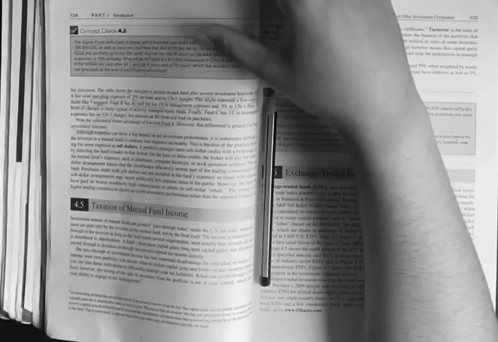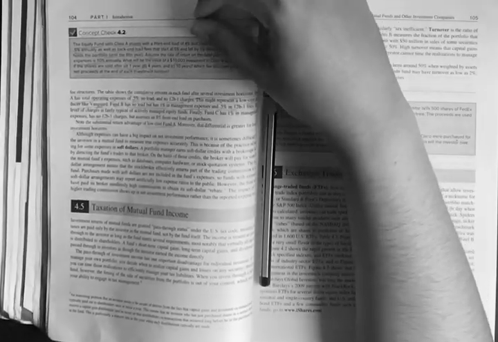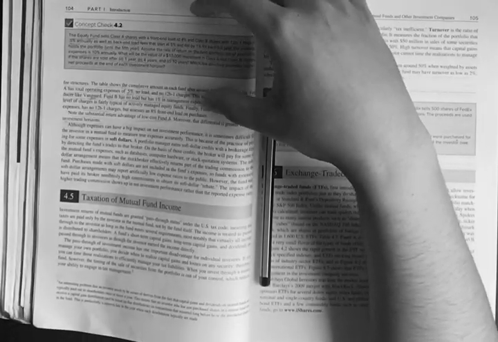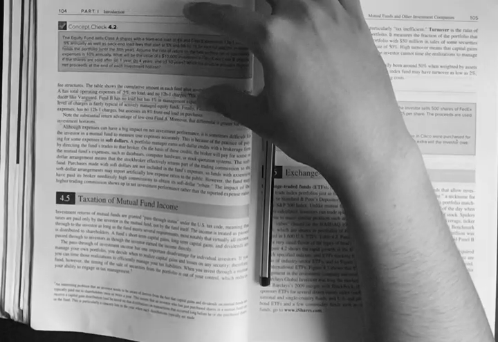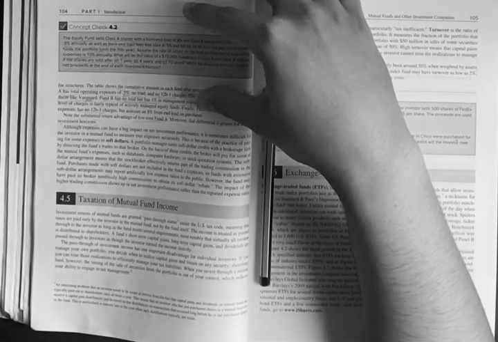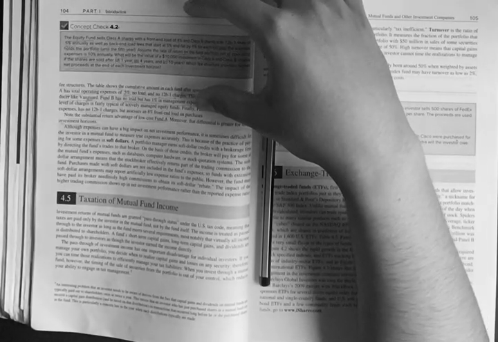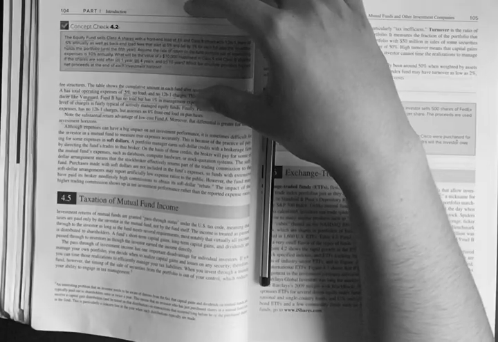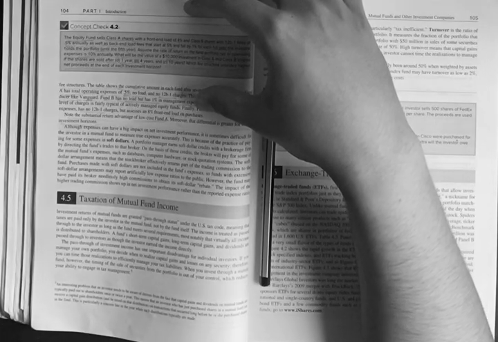Okay, so the equity fund sells Class A shares with a front-end load of 4% and Class B shares with 12b-1 fees of 0.5% annually, as well as back-end load fees that start at 5% and fall by 1% for each full year the investor holds the portfolio until the fifth year. Assume the rate of return on the fund portfolio net of operating expenses is 10% annually.